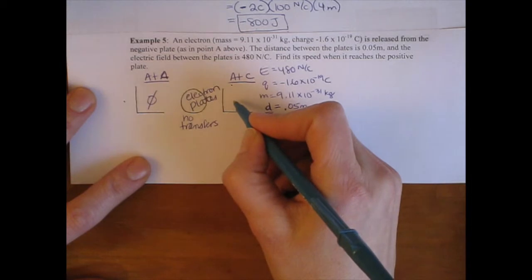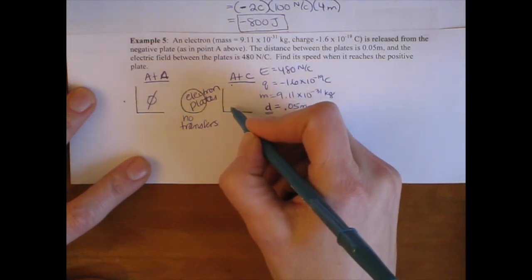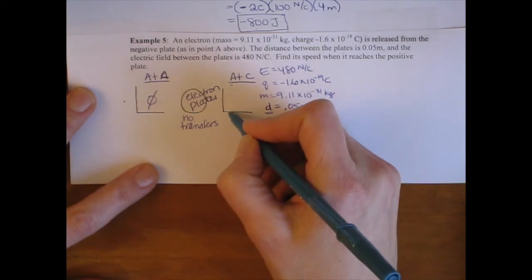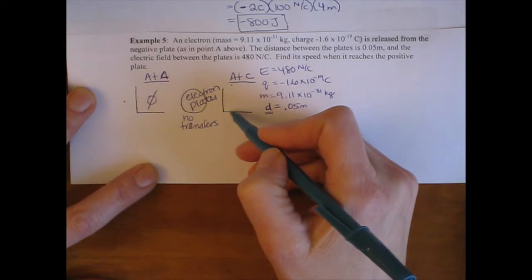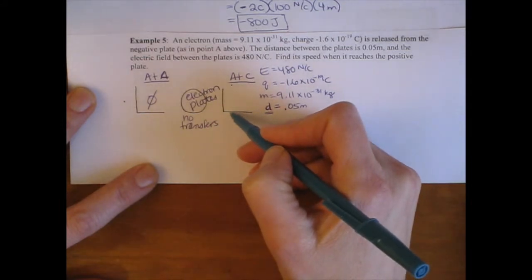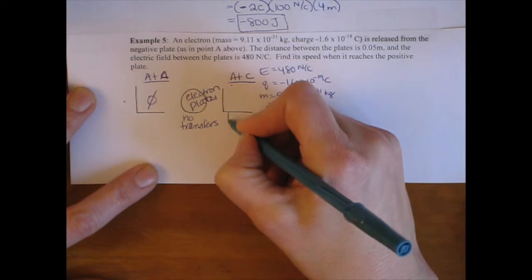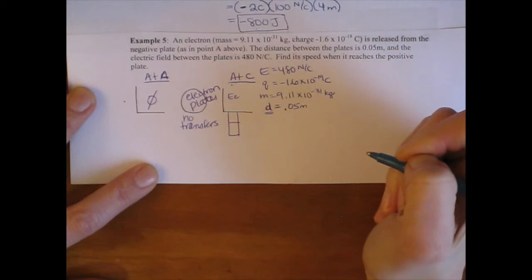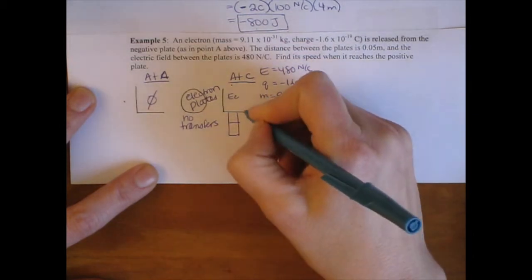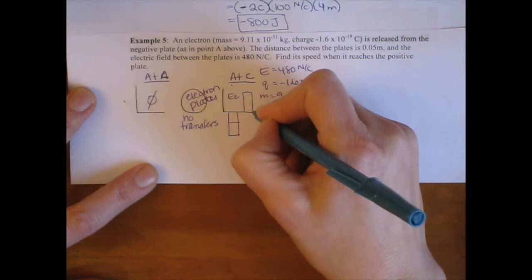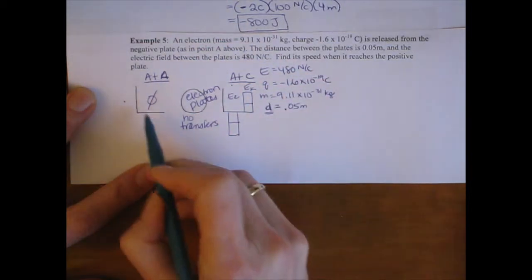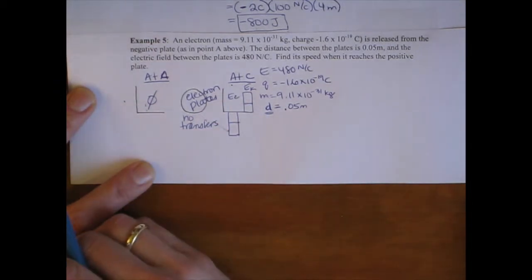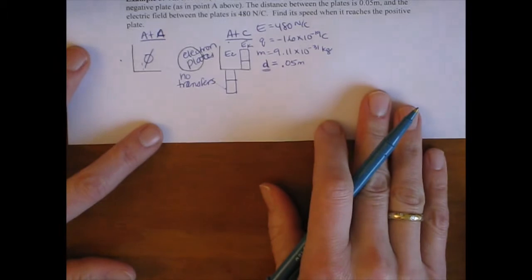Then at C, what has happened? At C, remember, a negatively charged particle will have a negative potential energy because from A to C, it has to decrease its electric potential energy. So it's going to have some kind of negative electric potential energy. And we know it's moving, so it's going to have some kind of positive kinetic energy. And remember, the decrease in electric potential energy is going to equal the increase in kinetic energy.